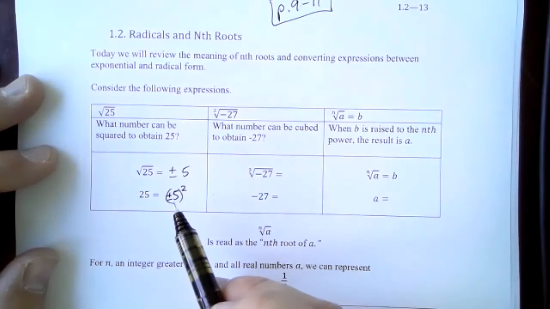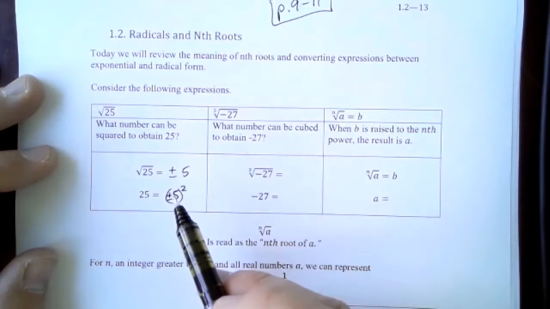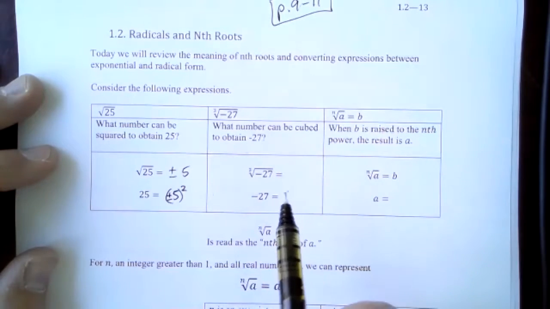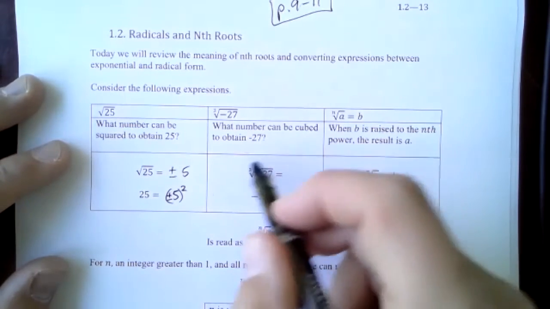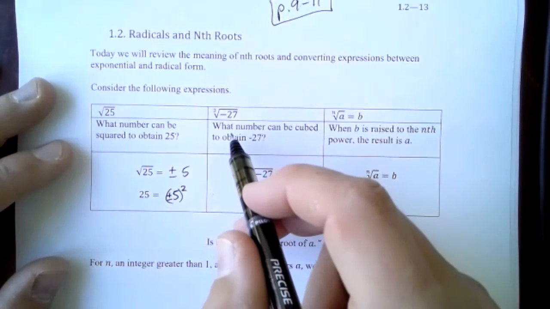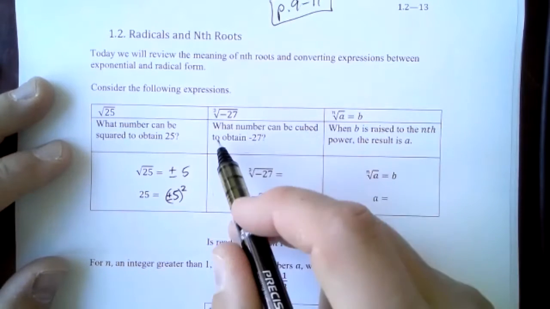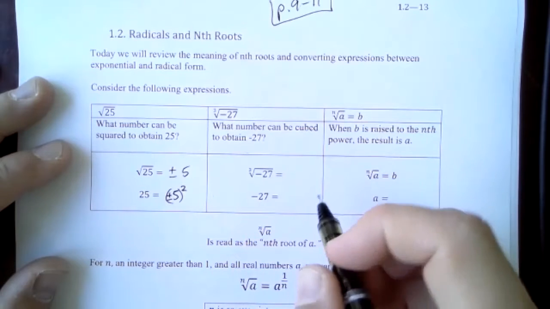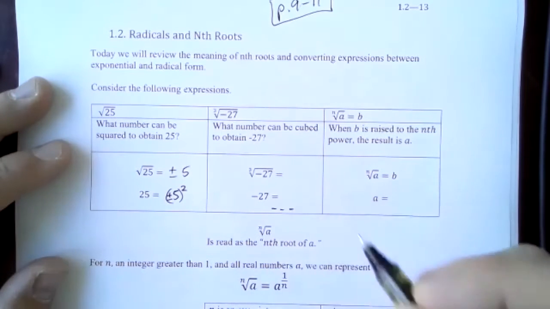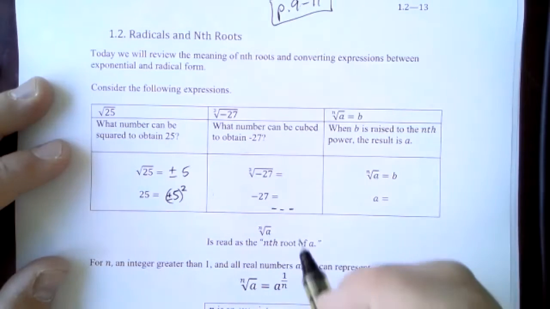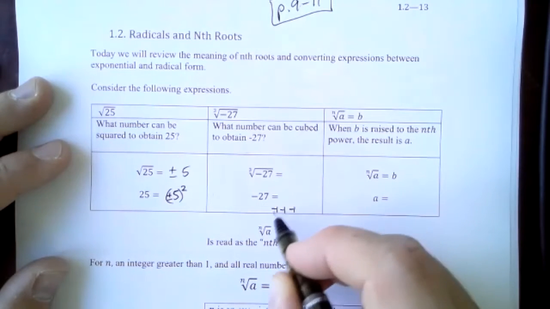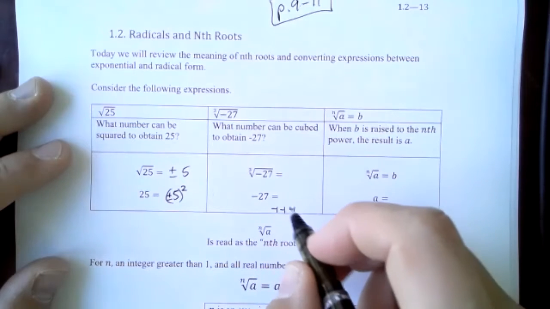Now, what I'm going to do for a while, to keep the confusion down, is take out this section and we're just going to deal with what we know, okay? In this case right here, we've got a cube root. So what number can be cubed in order to obtain negative 27? Well, if you take 3 negatives, negative 1, negative 1, negative 1, and multiply all those together, you get a negative, right?